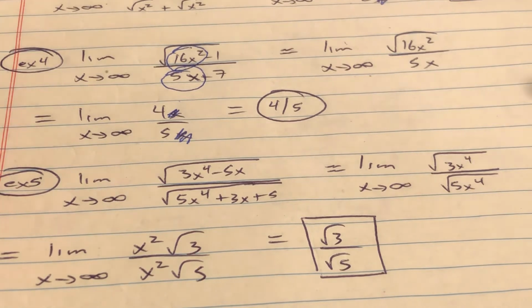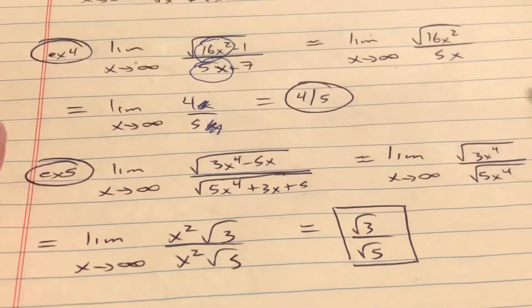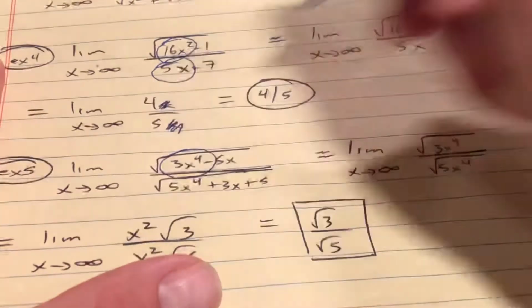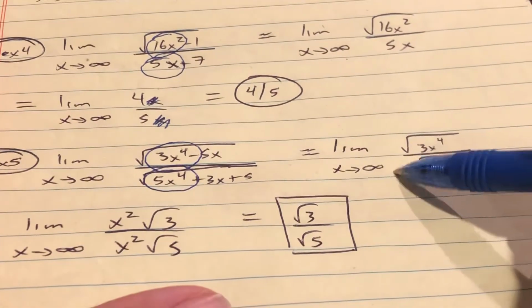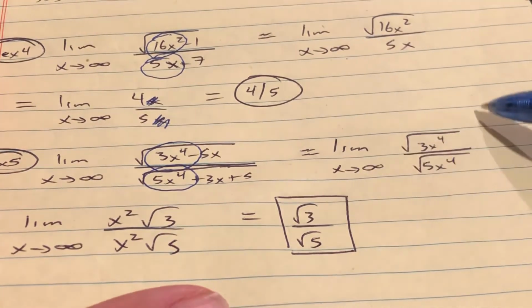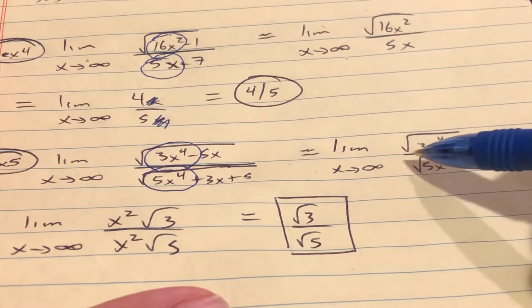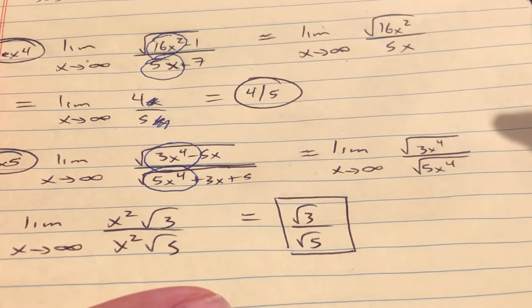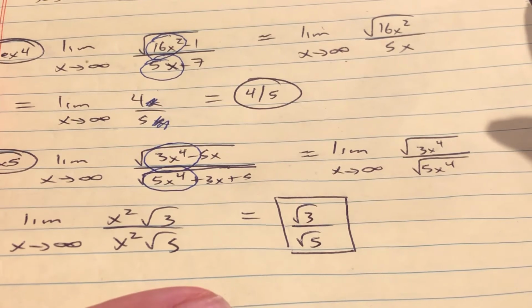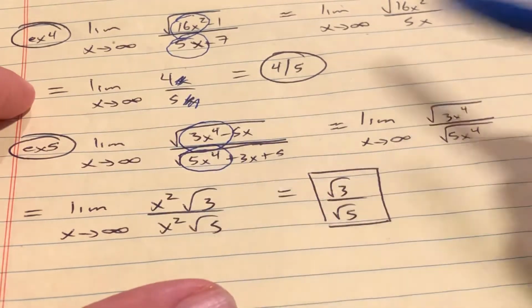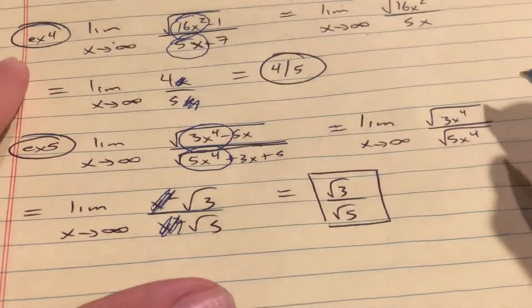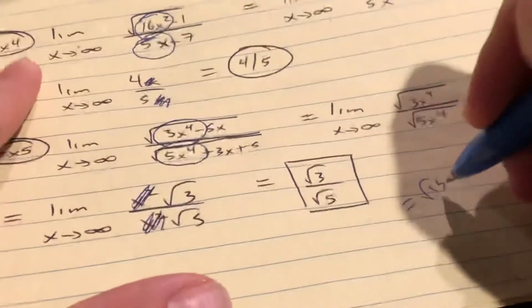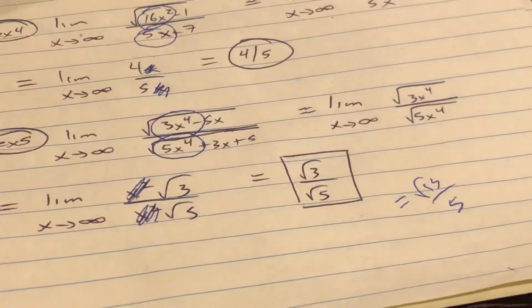Let's take a look at example 5. So here's how you can do that. What's the highest power? That's most important. That's most important. So this is essentially the limit as x goes to infinity, you can write it exactly like this, of the square root of 3x to the 4th over 5x to the 4th. Going to take the square root of x to the 4th. That's x squared. Over x squared, you got root 3 over root 5. The x squareds cancel. And you have root 3 over root 5, which you may write as that as well.